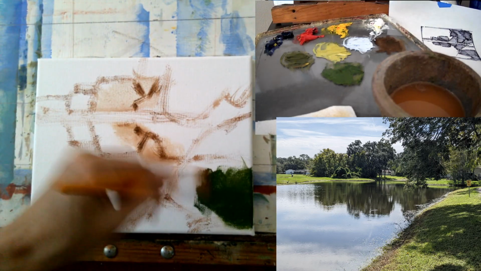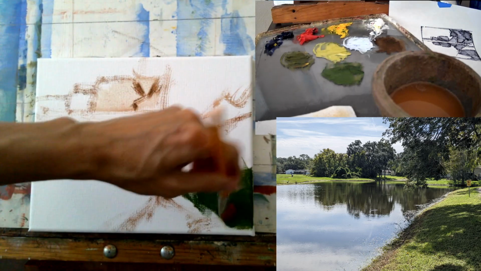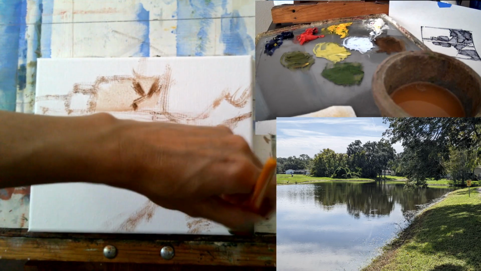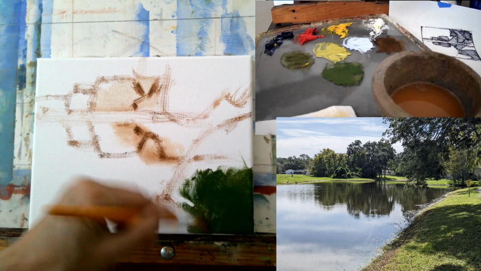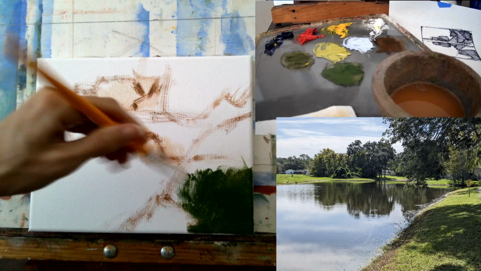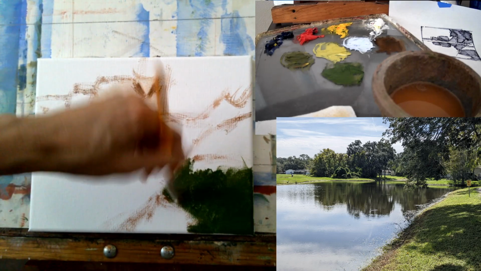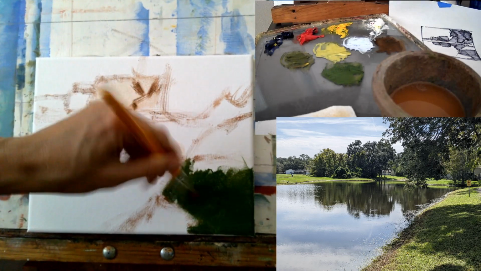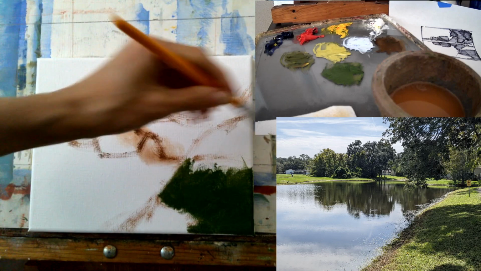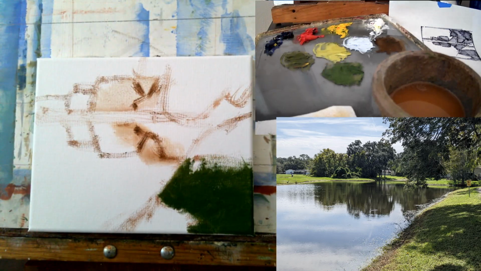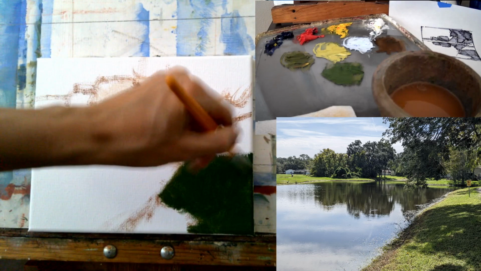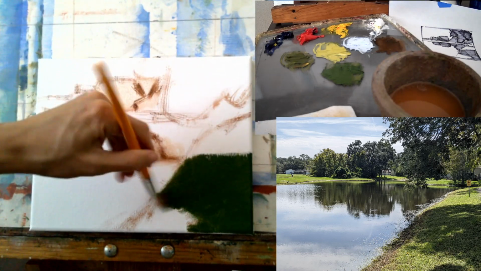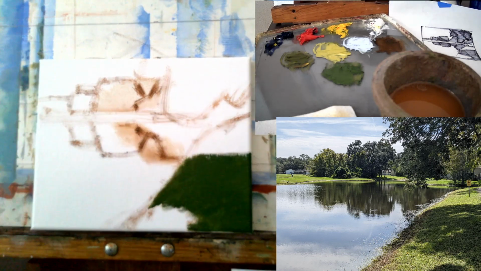Oh, I'm sorry, not the darker area of the tree, the dark area of the grass. Okay, and I can go over those lines a bit more.